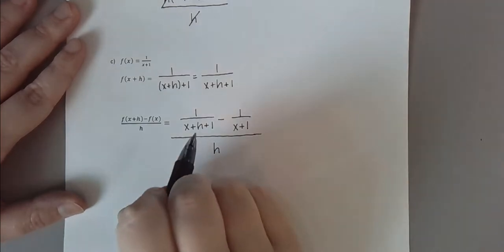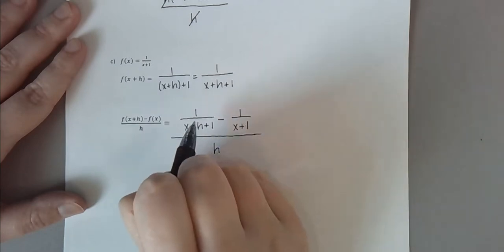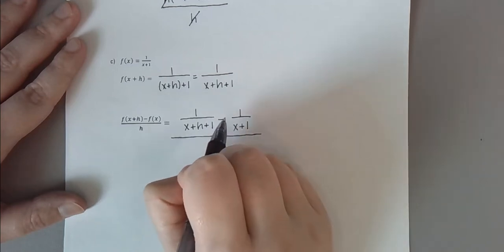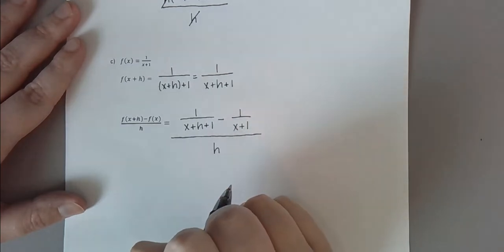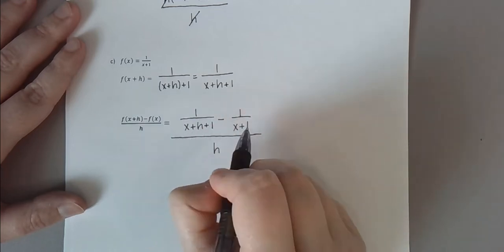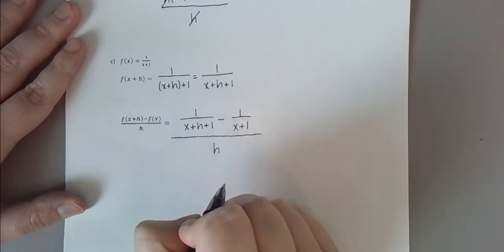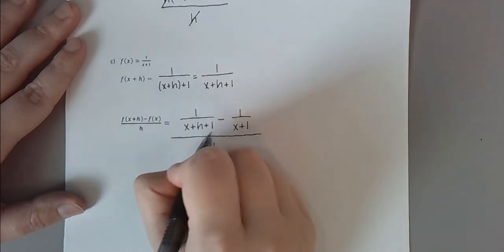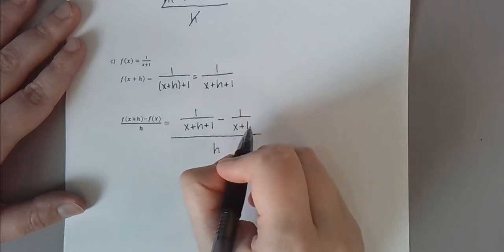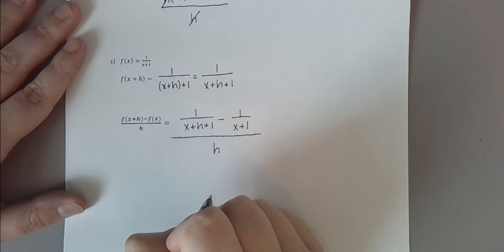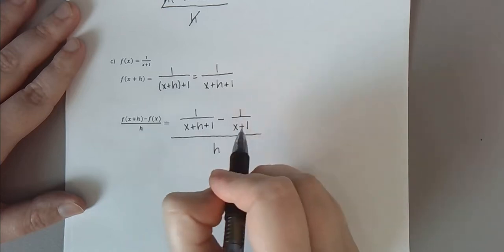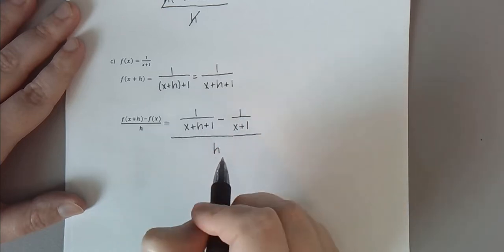First thing we want to do is simplify our numerator. We need to combine these two rational expressions. They don't have the same denominator, so as of right now they cannot be subtracted. We need to get a common denominator. These two factors are different. They have nothing in common. We can't say that the x plus 1 is something they have in common because we're treating the entire expression as one factor. Because these two factors are different, both are going to have to be present in our common denominator. This particular expression is going to need the x plus 1, and this expression is going to need the x plus h plus 1.